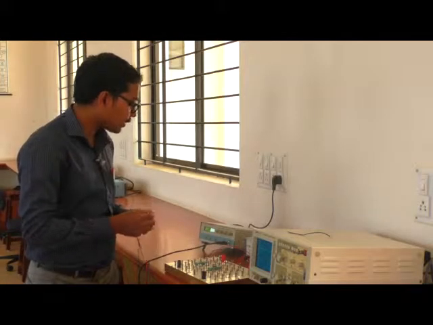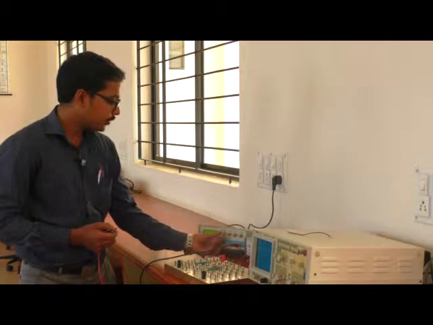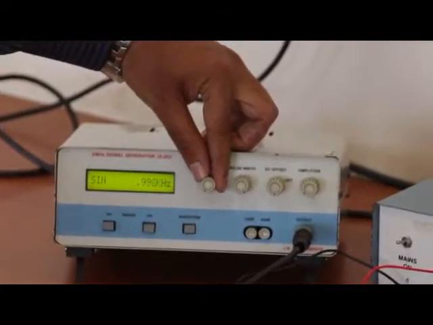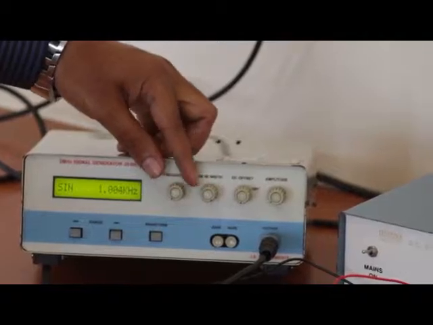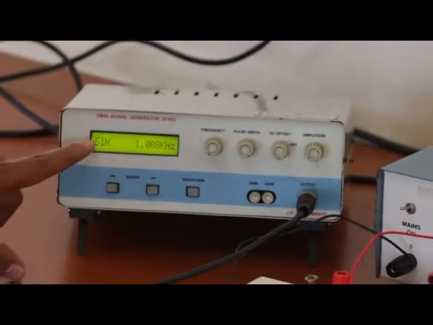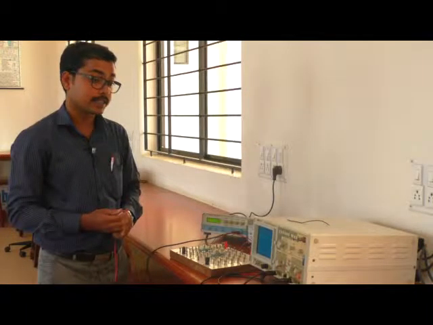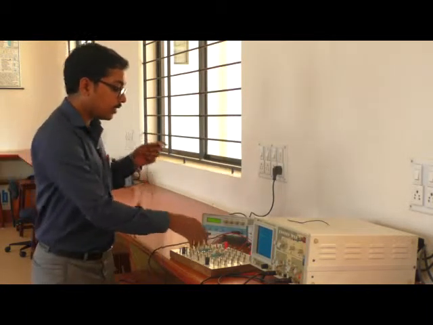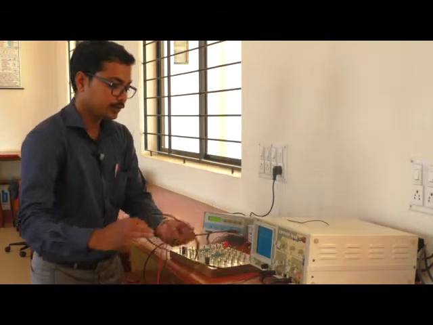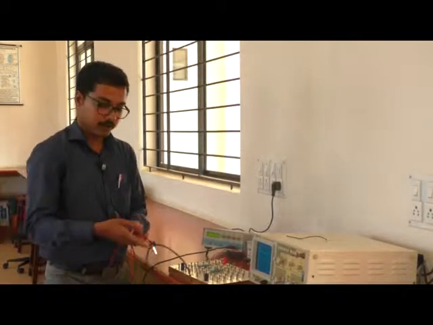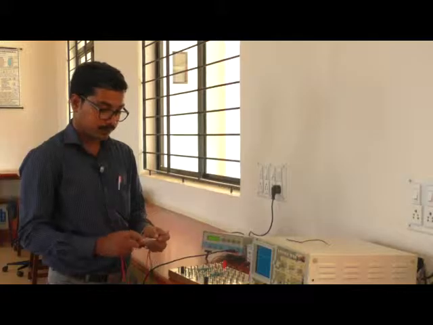I am taking one reference value, a sinusoidal signal of a frequency 1 kilohertz. 1 kilohertz sinusoidal signal is set. What is the voltage required? That we have to set. So for that I am taking the probe from the signal generator and connecting it to the CRO, cathode ray oscilloscope, where we can observe the waveforms obtained from the signal generator.